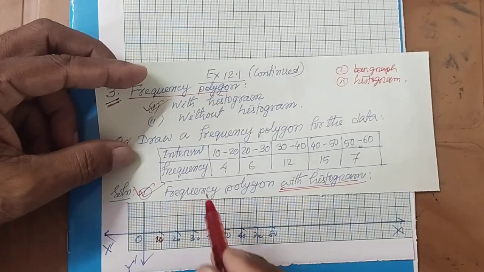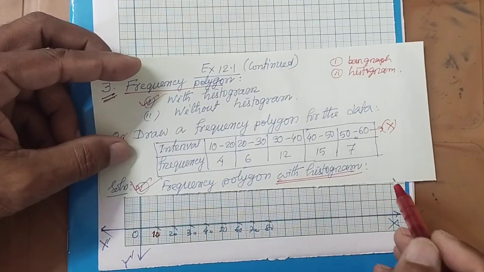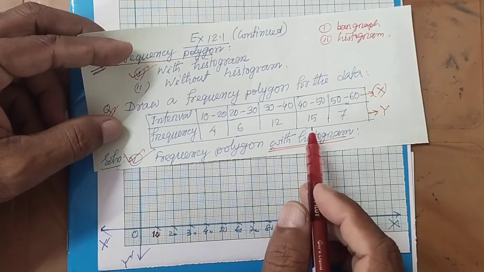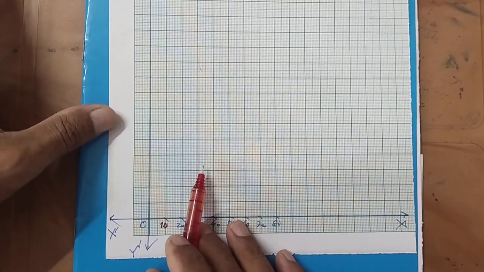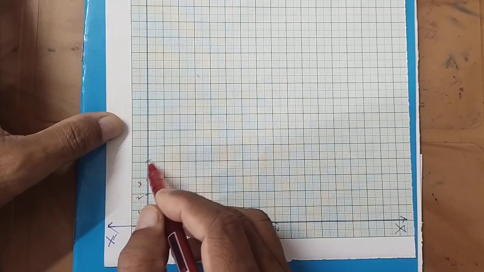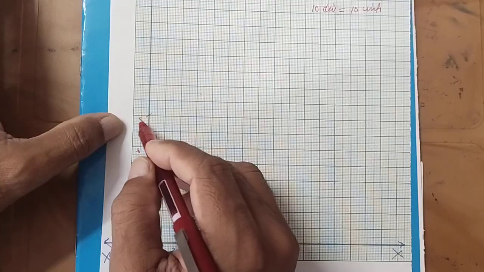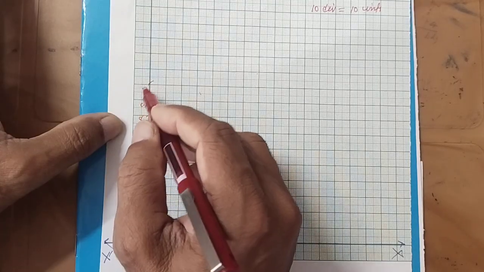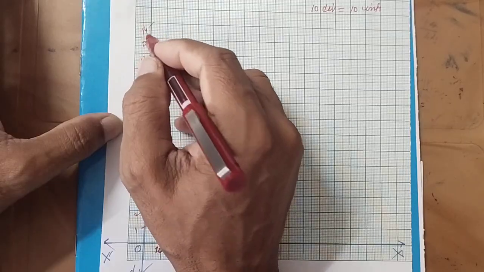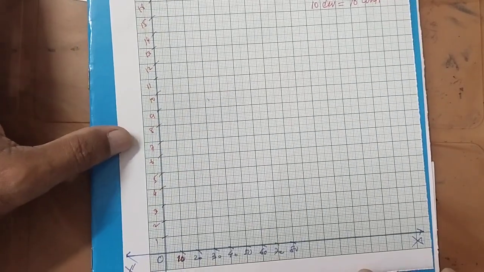So along x we are representing interval. This interval is representing along x, and frequency we have to represent along y-axis. Frequency highest is 15, so we have to take in such a way that it accommodates. Okay, we can take 1, 2, 3, 4, 5, 6, 7, 8, 9, 10, 11, 12, 13, 14, 15. 15 is the highest. So it is accommodating, so it is correct.